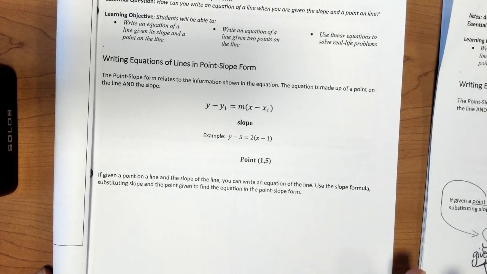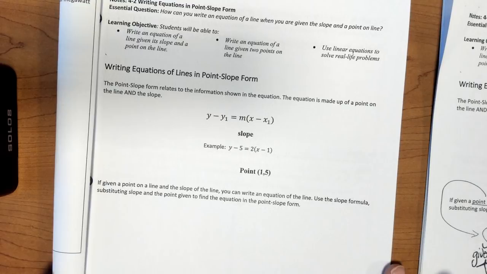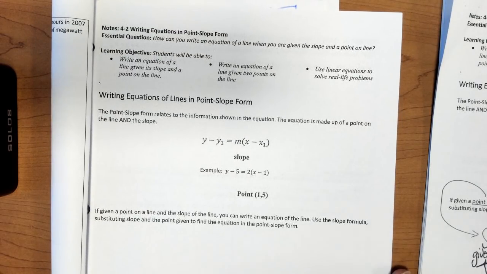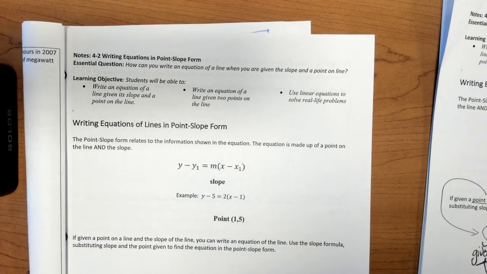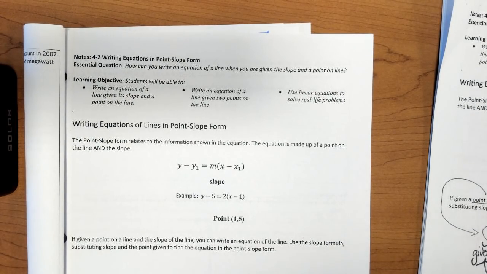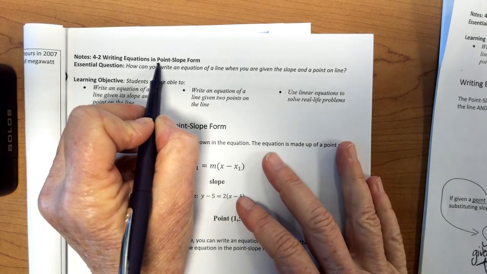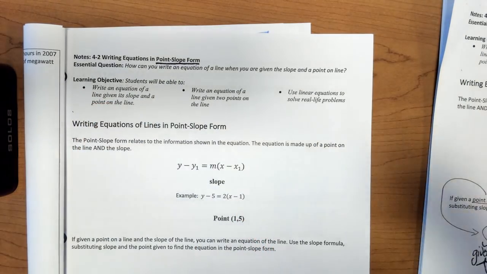So this is lesson 4-2, writing equations. No longer are we going to be writing equations in slope-intercept form. We now have a new form that we're going to be writing equations in, and this is called point-slope form.